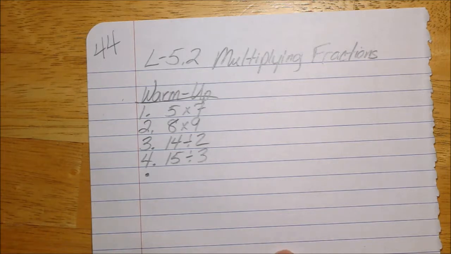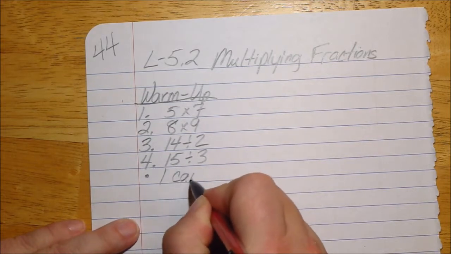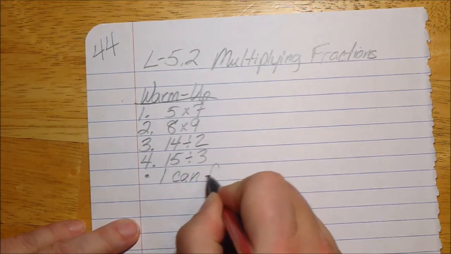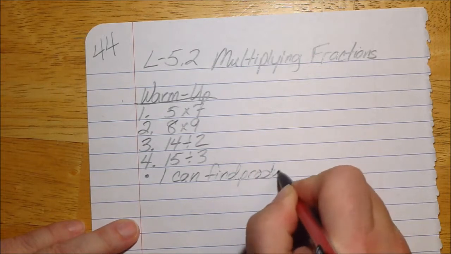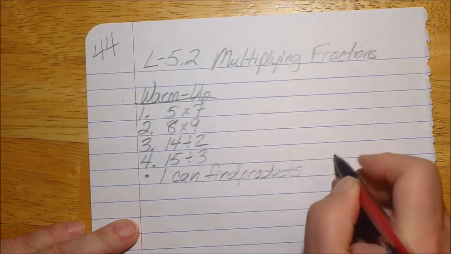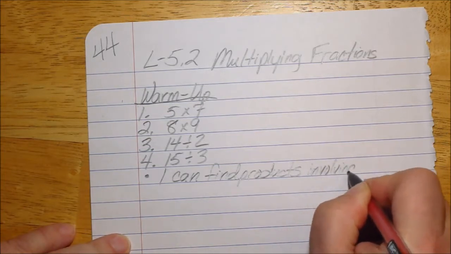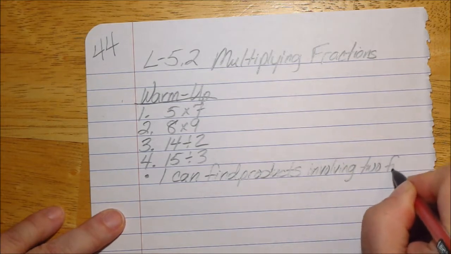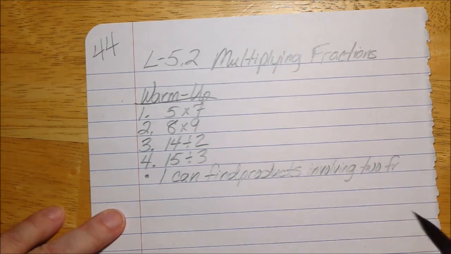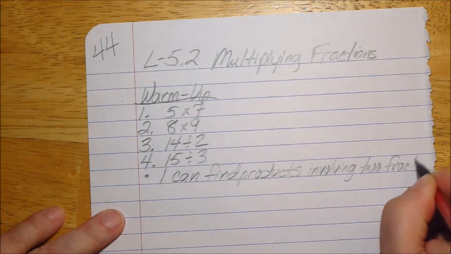fractions. Our I can statement today is I can find products involving 2 fractions.